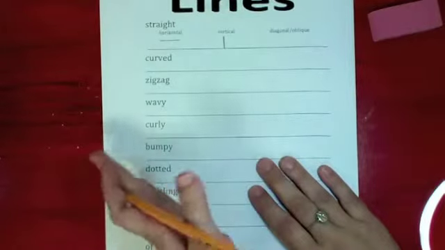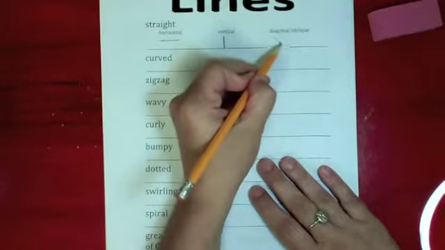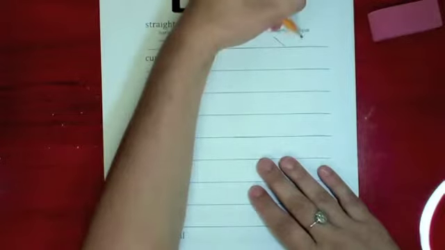Diagonal is somewhere between vertical and horizontal. It can be left to right, or it can be right to left.